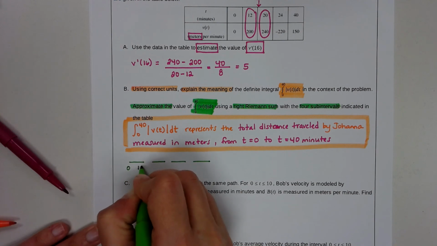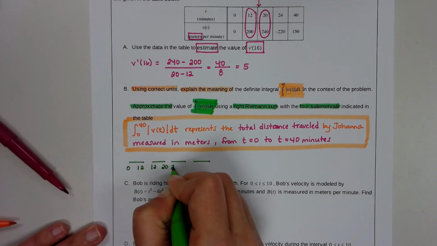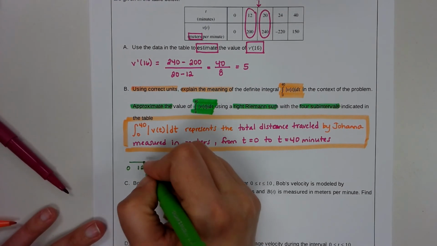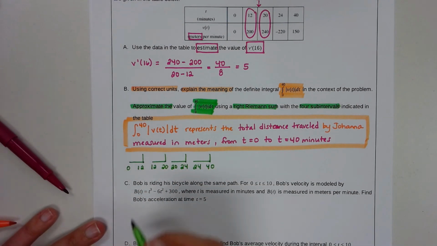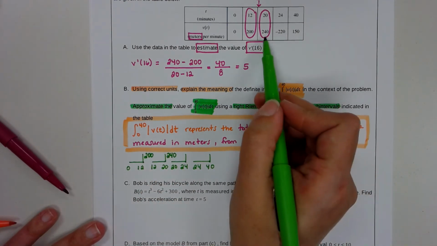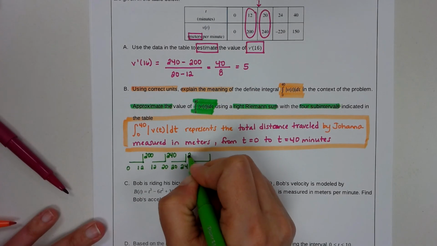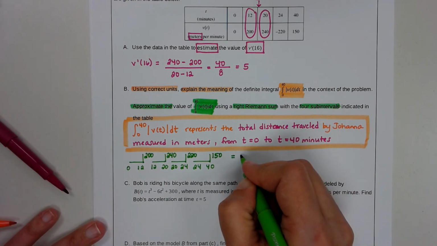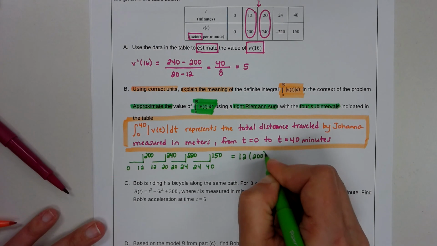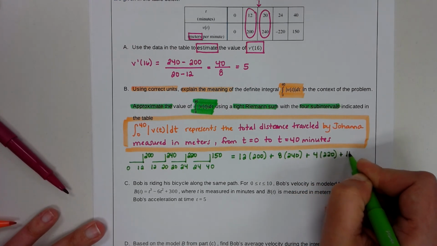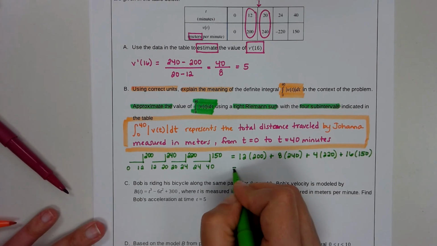My x values are 0 to 12, 12 to 20, 20 to 24, and 24 to 40. My y values, I'm going to use the right side of each interval, are going to be 200, 240. Now, remember, it's the absolute value. So even though this says negative 220, I'm just going to make it positive 220 and 150, which means what I really need to add up right now is 12 times 200 plus 8 times 240 plus 4 times 220 plus 16 times 150.